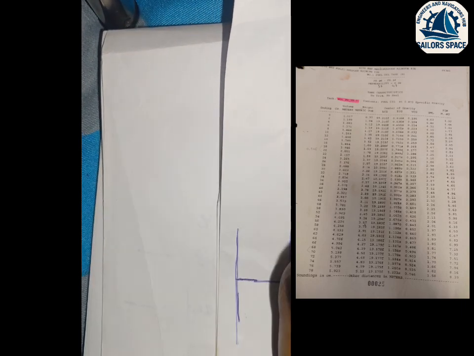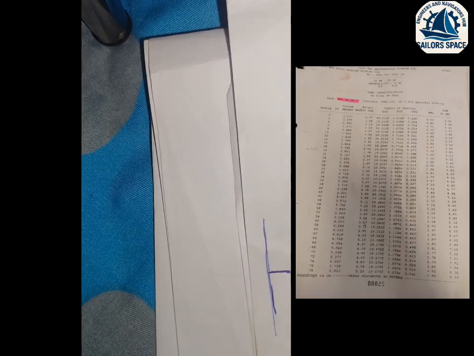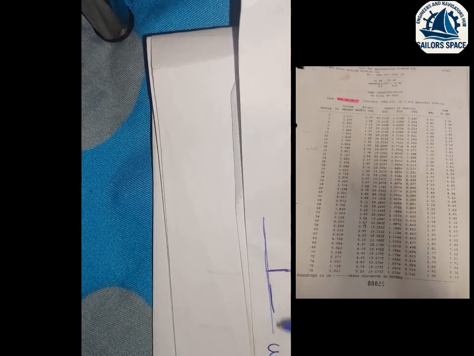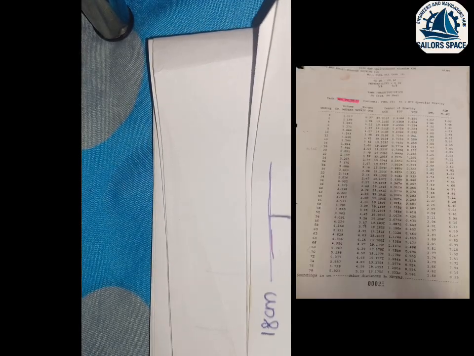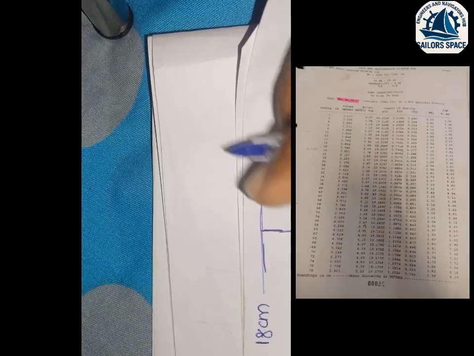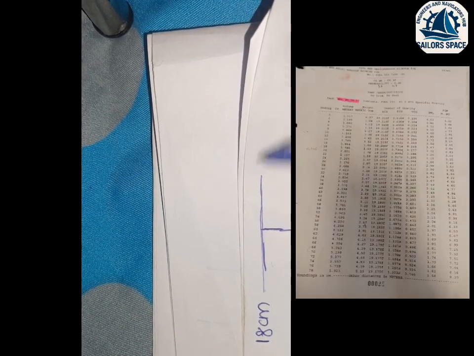as 18 cm. So I'll put down my first figure. That's 18 cm. Then the value as per the sounding table, for this tutorial there is already a sounding table, so I'll share that soon.